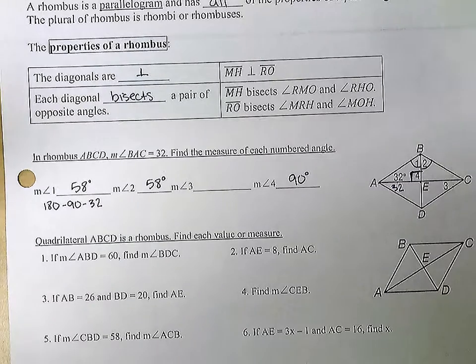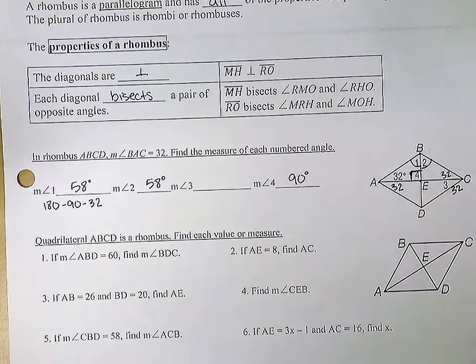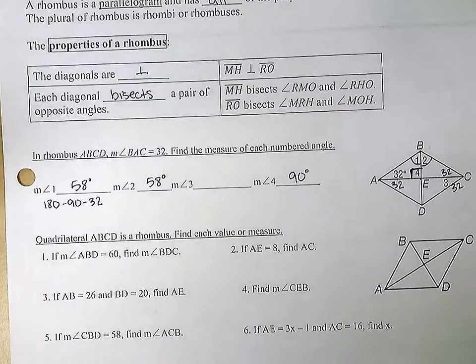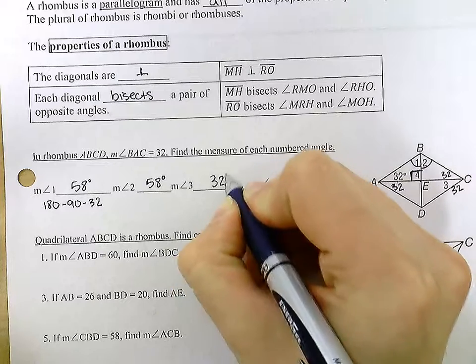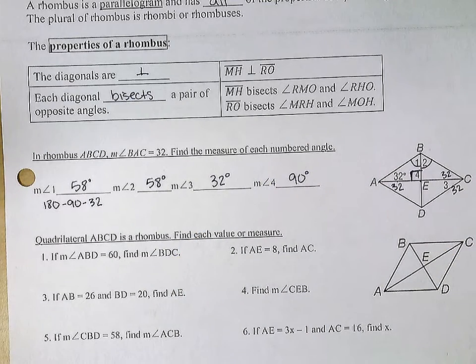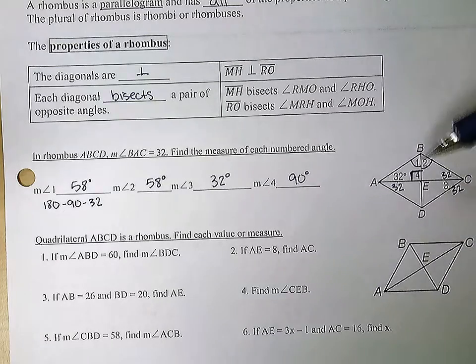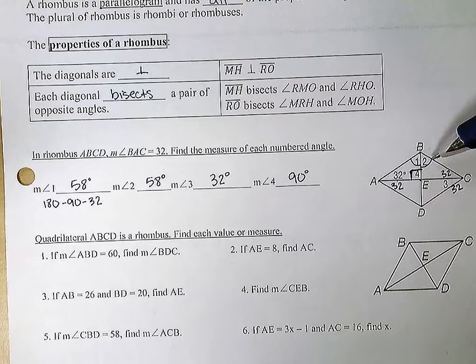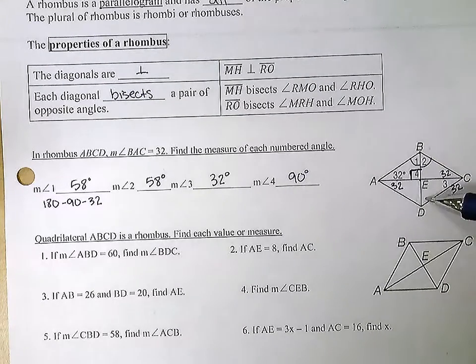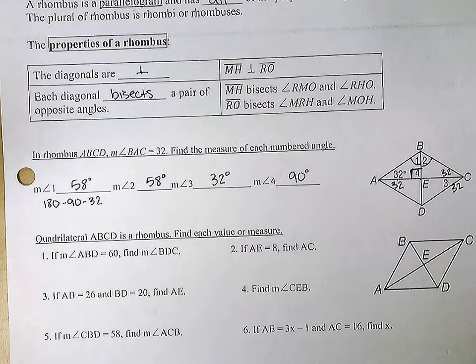And again, since it bisects, all four of these would have to be 32. So angle 3 is also 32 degrees. Same thing with your 58 degrees: that opposite angle, those two are also 58 degrees, using properties of parallelograms. Okay, questions on those four angles there, finding their measure?